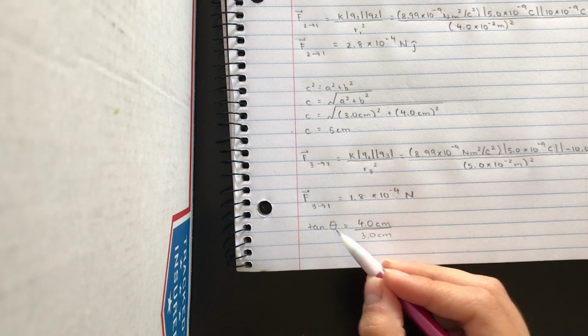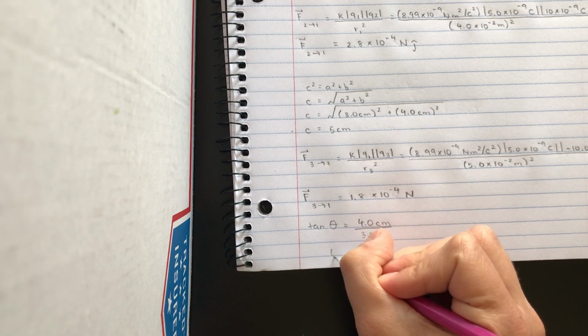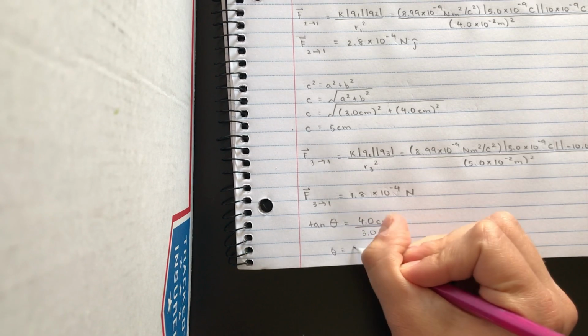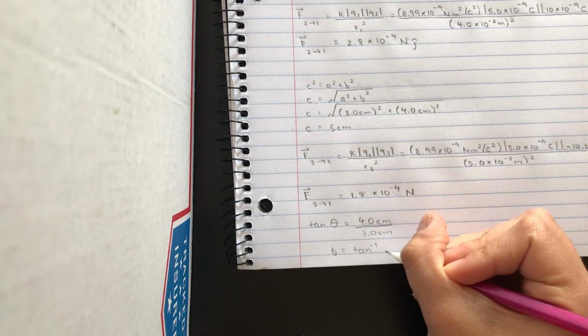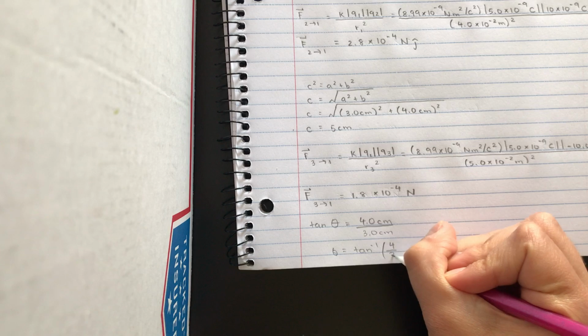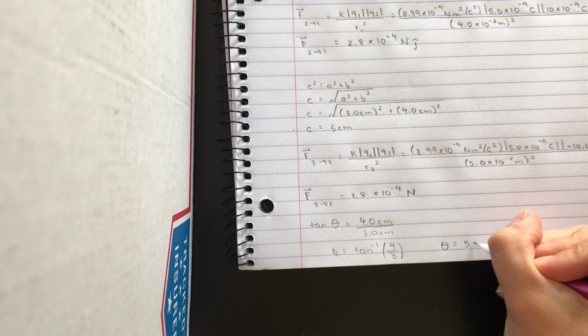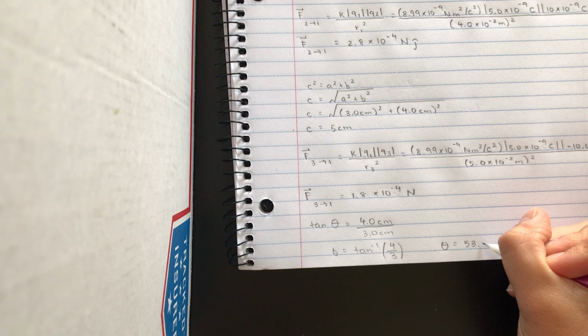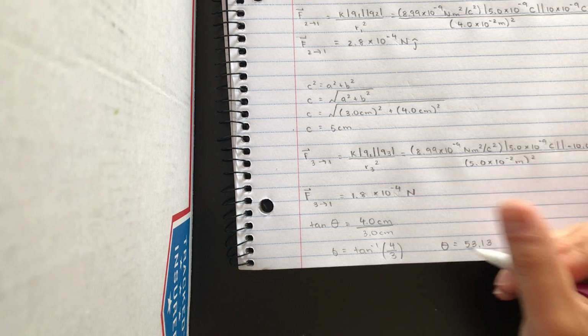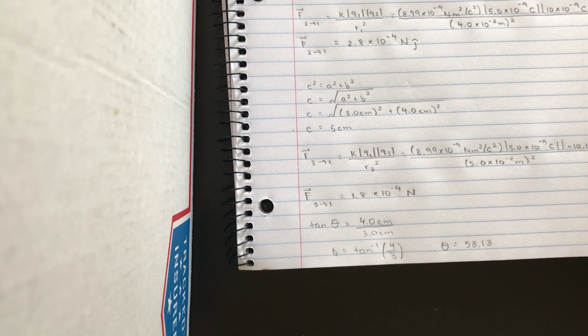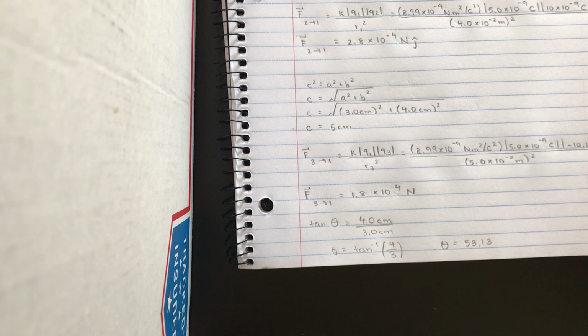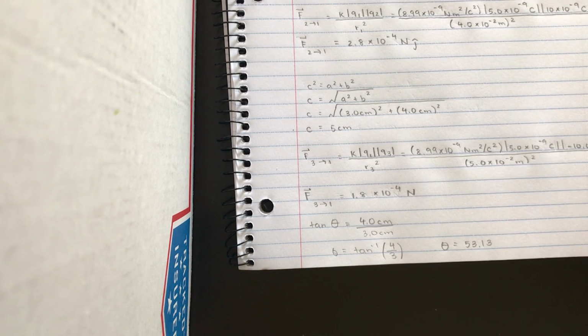You solve for theta by taking the inverse tangent, so theta is equal to tan inverse of 4 over 3, and that gives us that theta is equal to 53.13 degrees. We can use that angle now to solve for the x and y components of the force of 3 on 1.